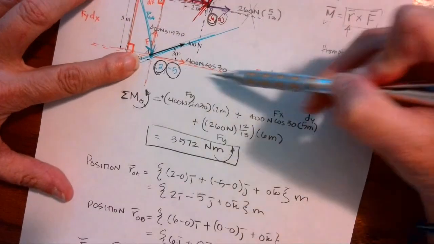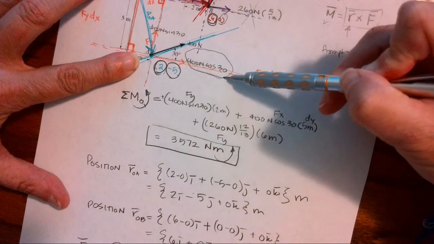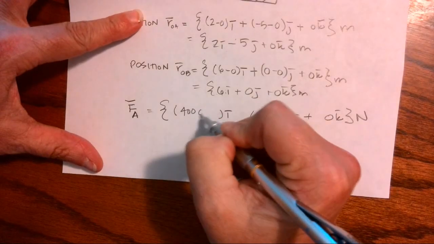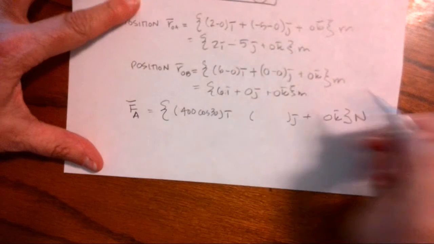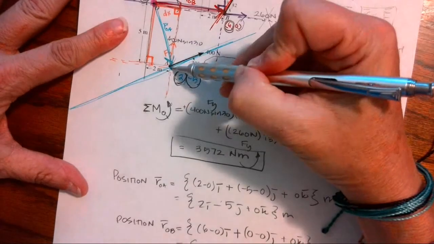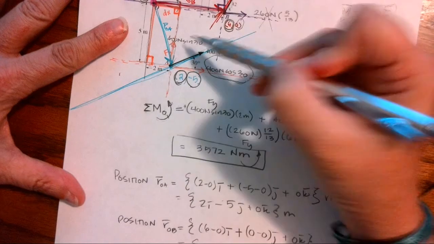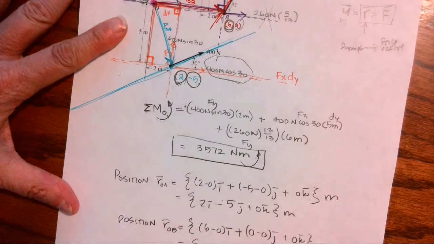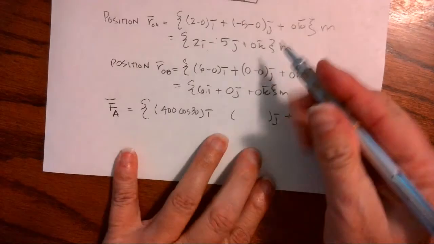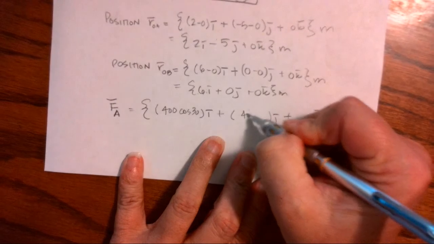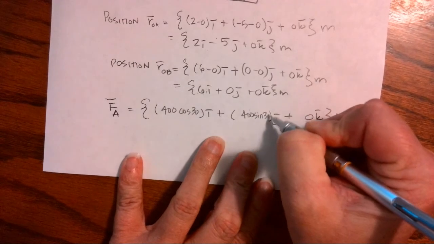My x component, I already figured out up here, 400 cosine 30. That's the x component. I'm going to pop it down here. Okay. Now the y component. The y component is going up, and I already found that was 400 sine 30. Put that in here, plus 400 sine 30. Okay.